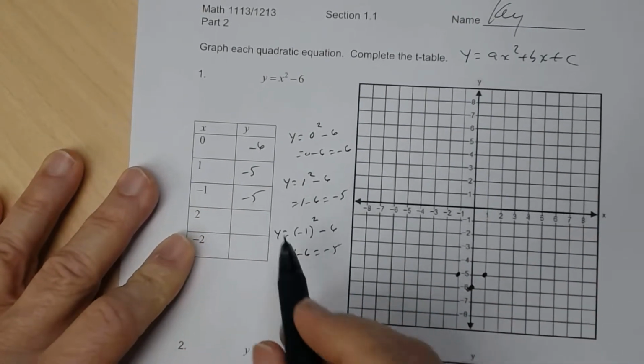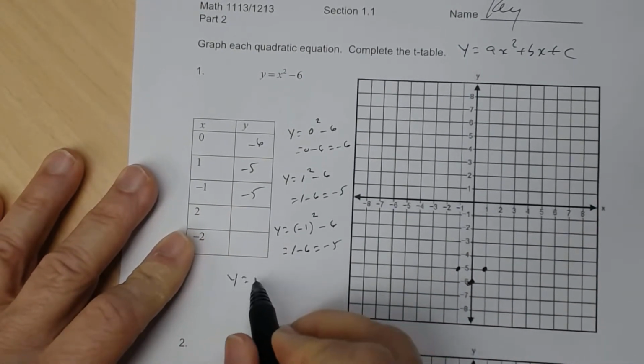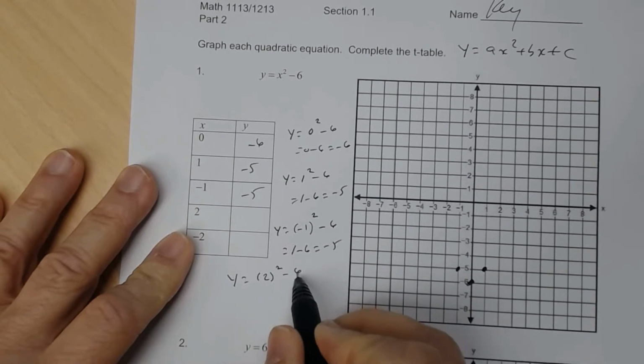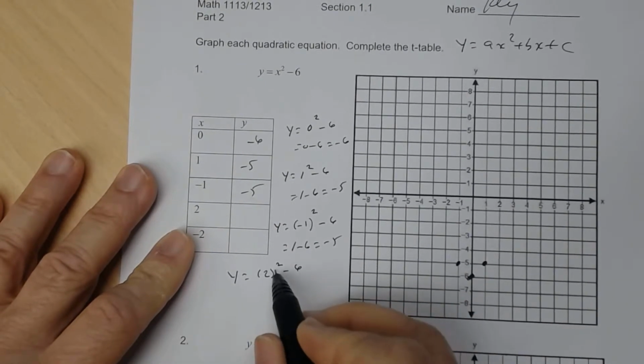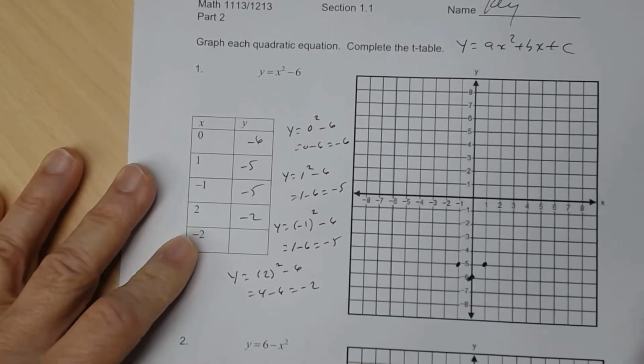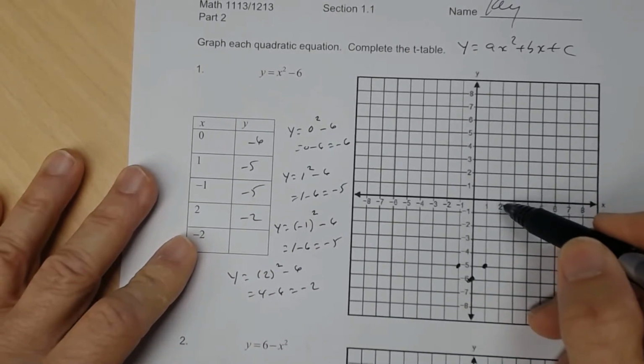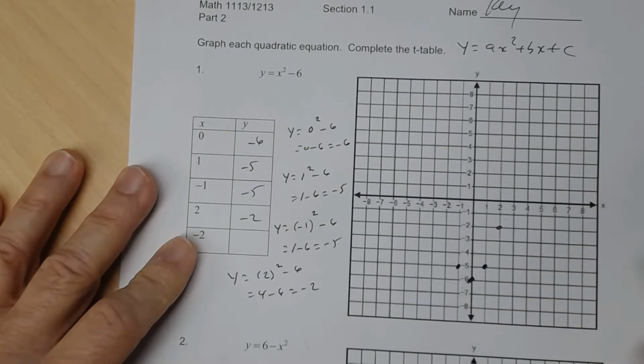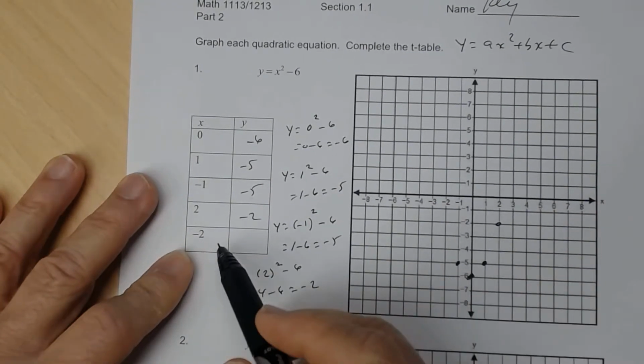All right, when x is 2, I'm going to get y equals 2 squared minus 6. And then 2 squared means 2 times 2. 4 minus 6 is a negative 2. So I plot the point 2, negative 2. So 2, negative 2 is right here. All right, negative 2.